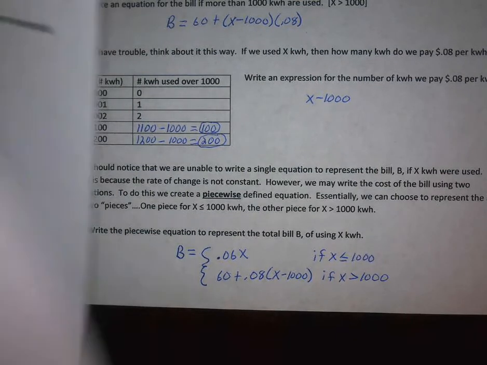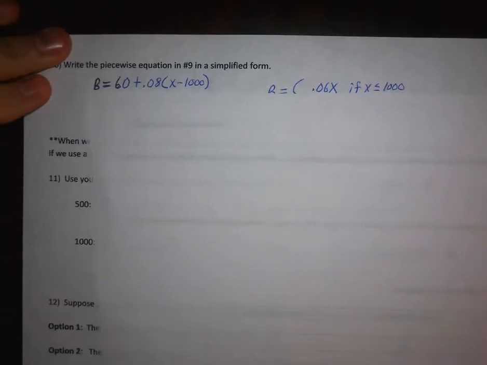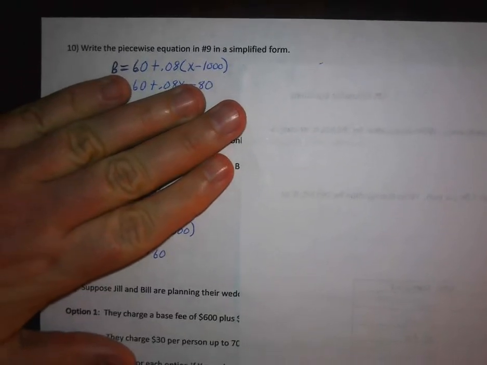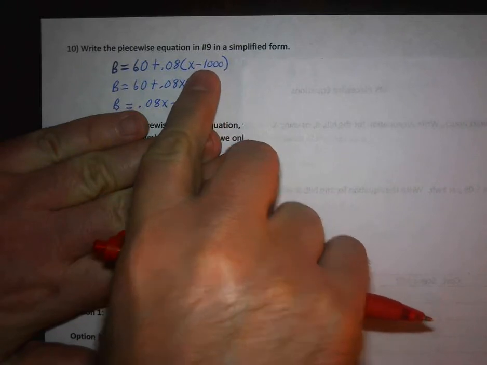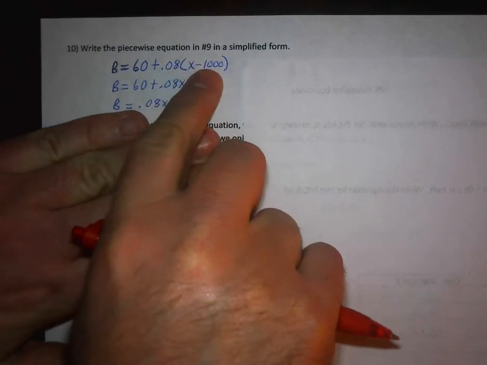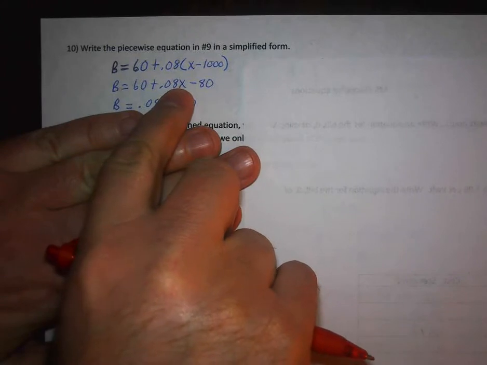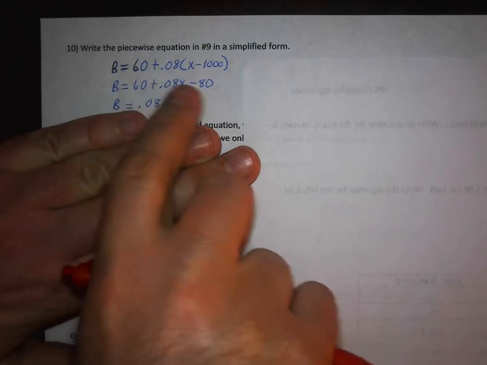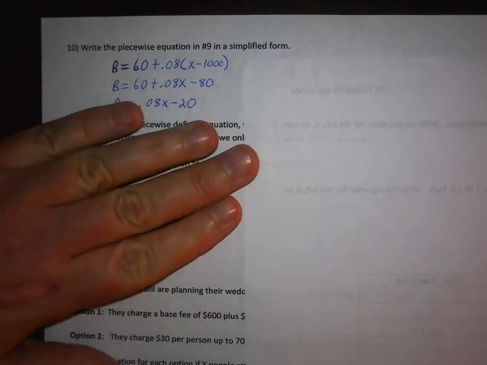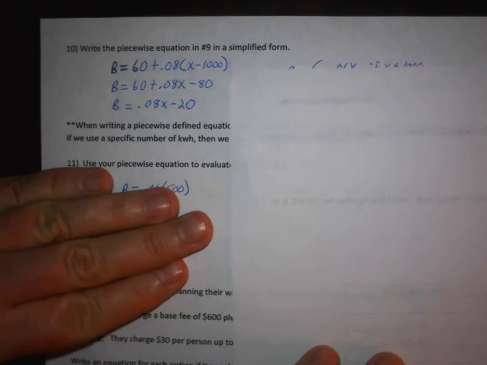So in number 10 on the next page, we're going to write that equation in simplified form. So we had this. We'll distribute the 0.08 to the x minus 1,000. So that gives us 0.08x minus 80, and we still bring down the plus 60. And then 60 take away 80 is minus 20. So that's where that equation comes from.